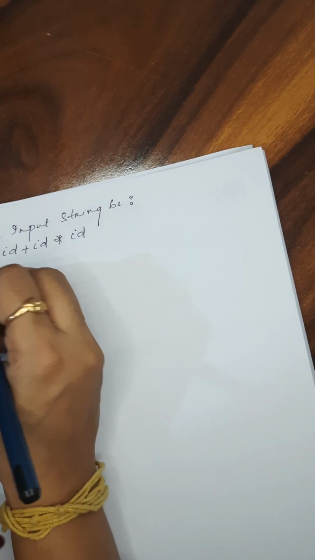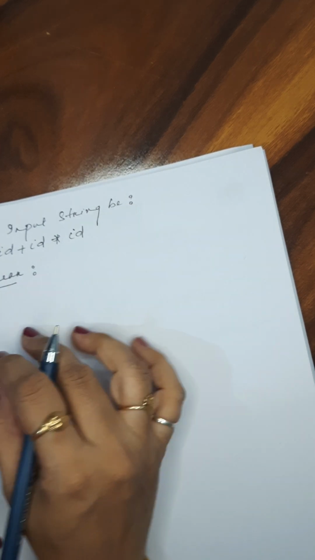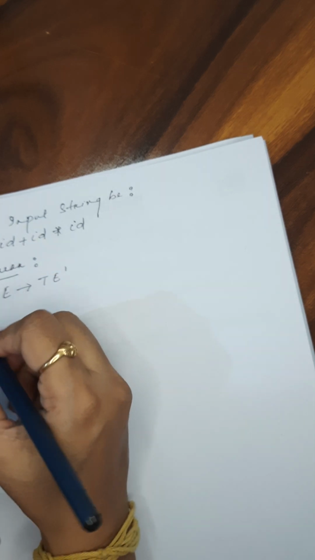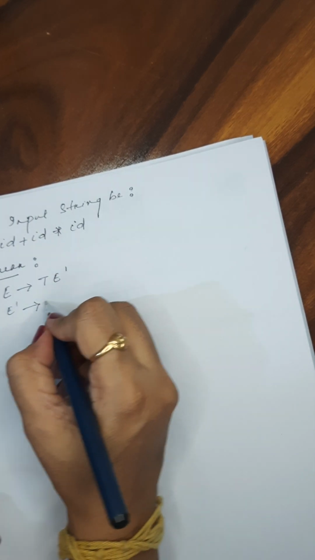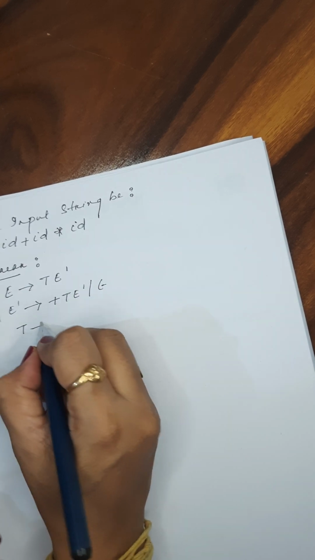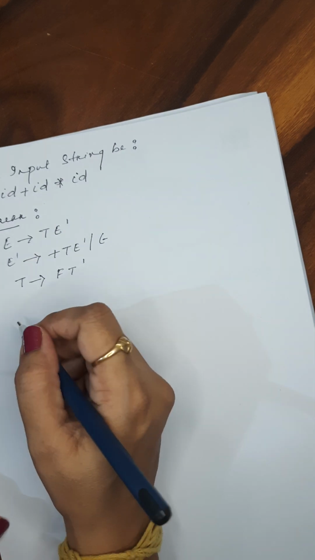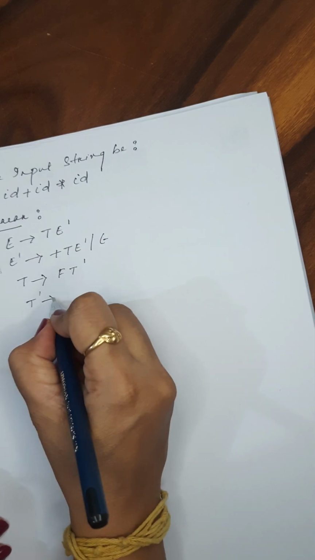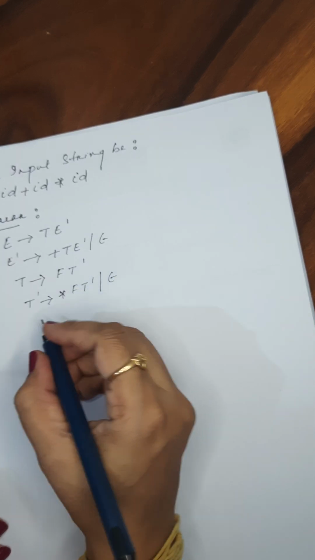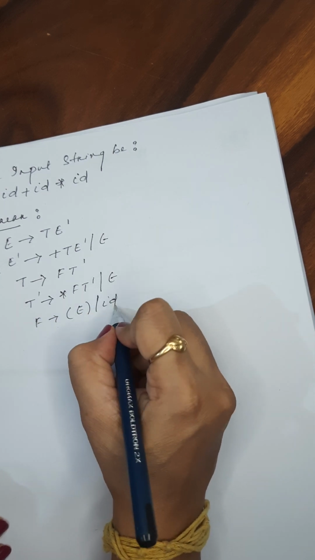Then the grammar will be given to you. Let us say the grammar given to us is E tends to T E dash, E dash tends to plus T E dash or epsilon, T tends to F T dash, T dash tends to star F T dash or epsilon, F tends to bracketed E or id.